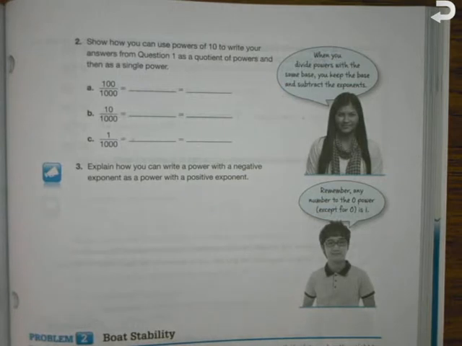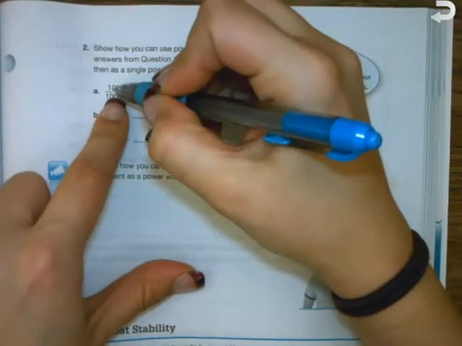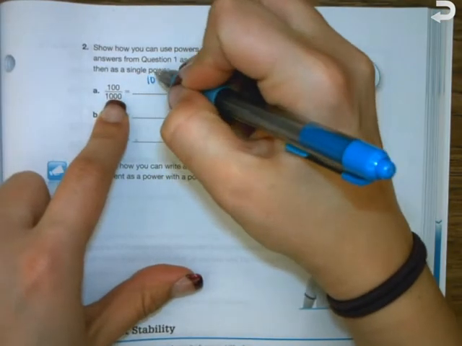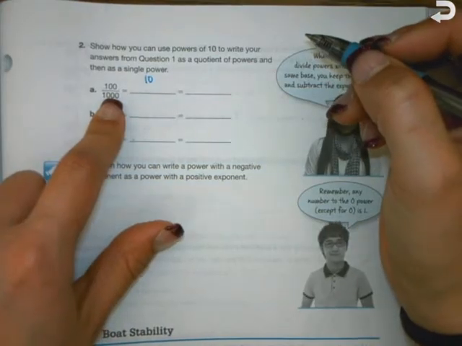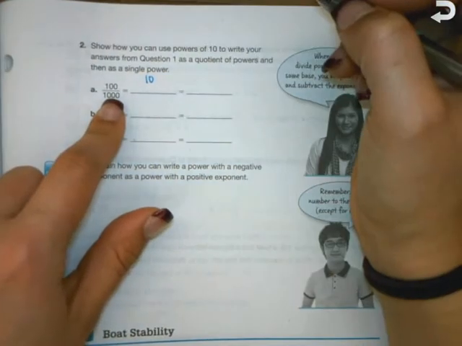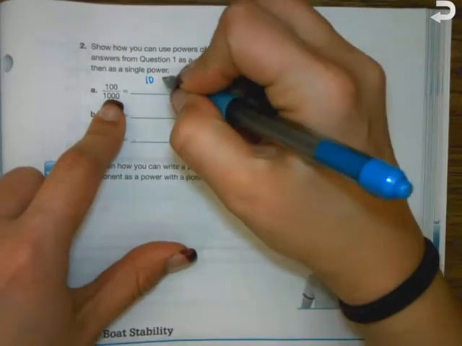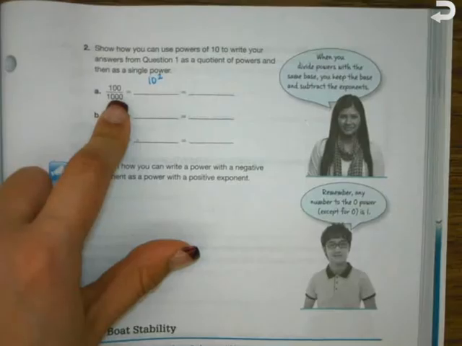So what we want to do is use powers of 10 to write our answers as a quotient of powers and then a single power. I'm going to give you a rule of exponents here. Can I write 100 as a power of 10? 100 is 10 to the what power, guys? 10 to the second, right? 10 times 10 is 100.